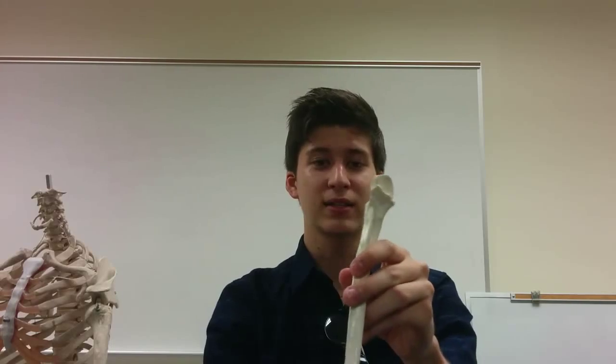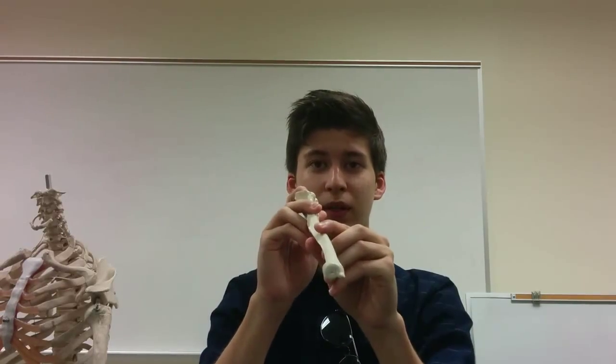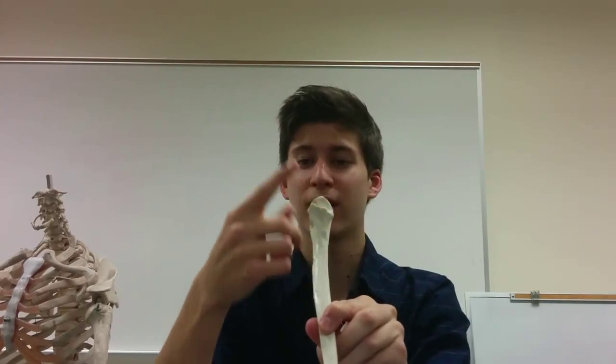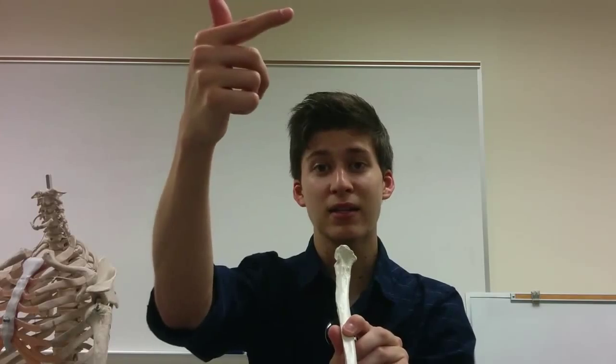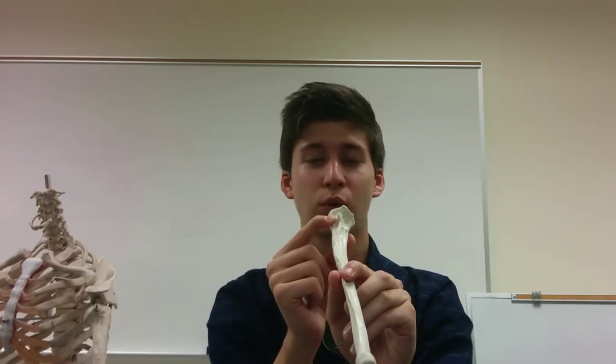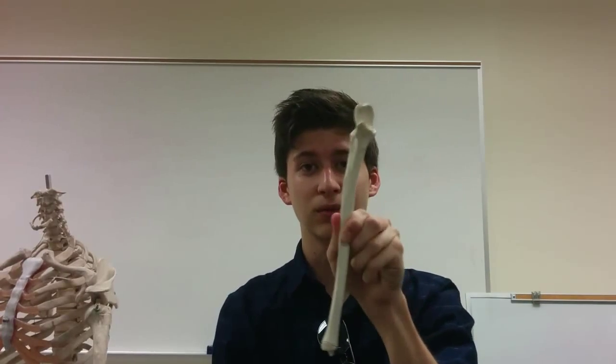And so now I can say that this part right here, the styloid process, is going to be medial. The whole thing right here, the trochlear notch and olecranon process, is going to be facing anteriorly. And this part right here, the radial notch, which has to articulate with the radius, which is more lateral, has to be facing laterally in respect to the rest of your body. And so I can say that this is a right ulna.